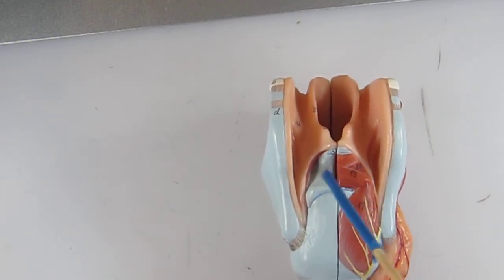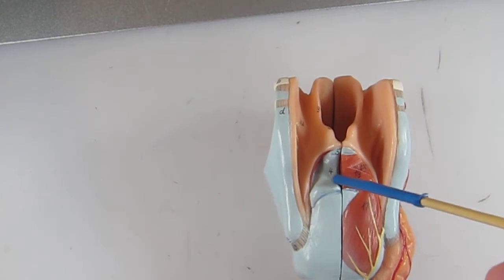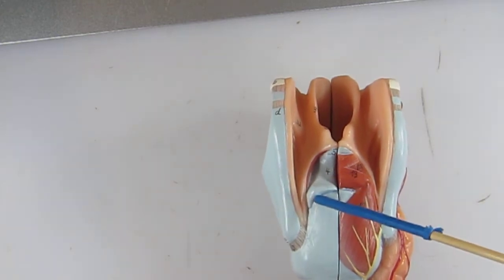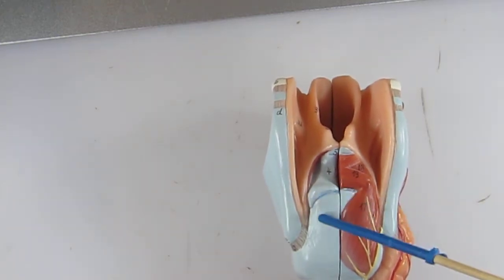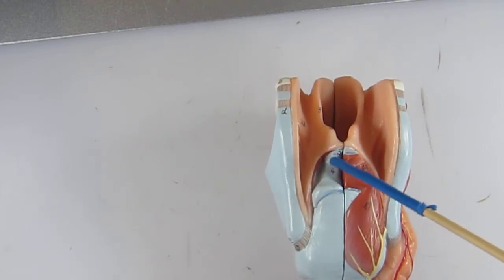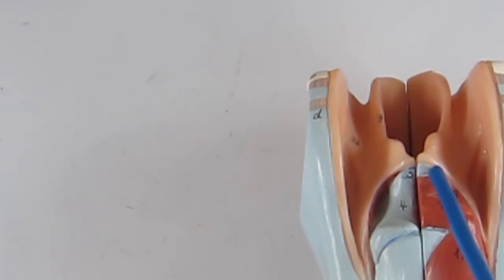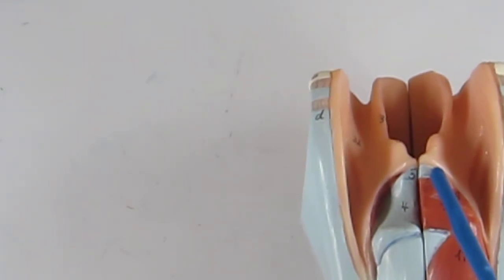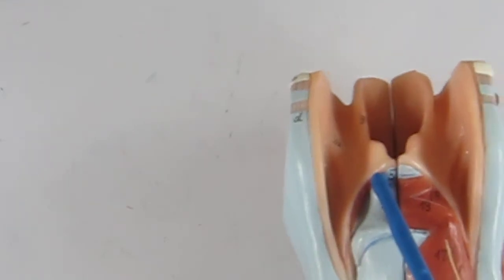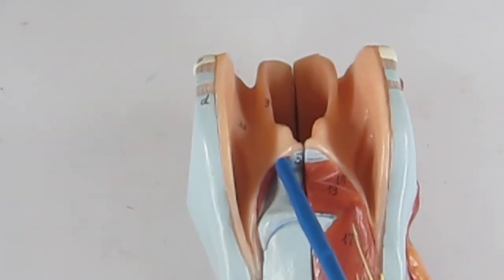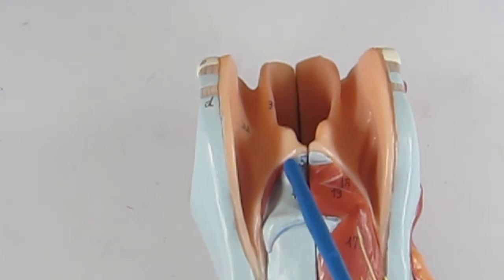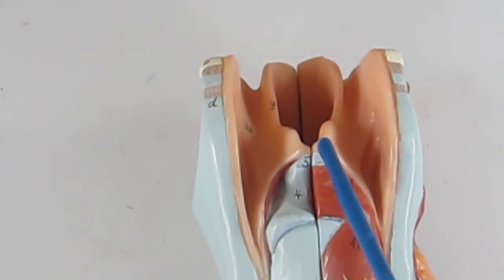Here the arytenoid is covered by muscle. Here the arytenoid, you can see it starts down, or it ends down here. This is where it articulates with the cricoid, and it goes from number 4 to number 5. There's a tiny little number 5 there and a little piece of cartilage that sticks out there. And that cartilage is called the corniculate cartilage. Cornu, C-O-R-N-U, means horn.